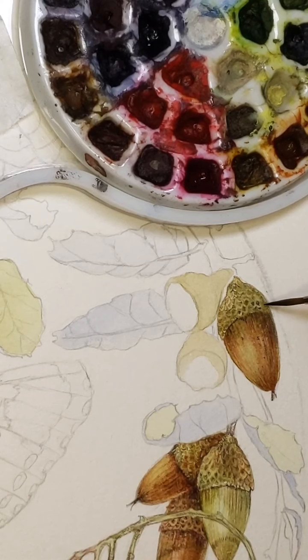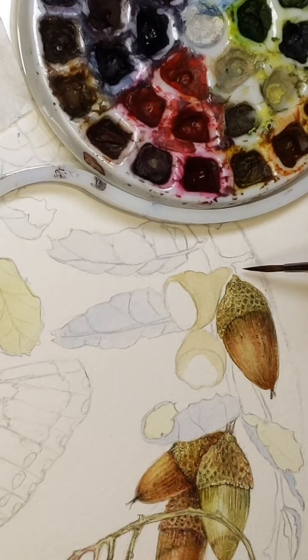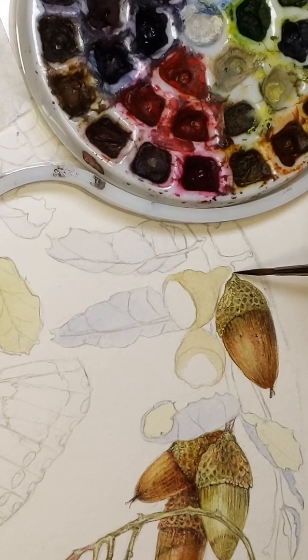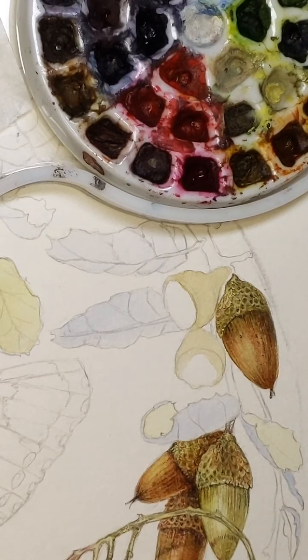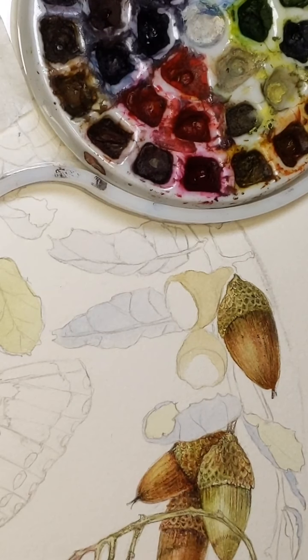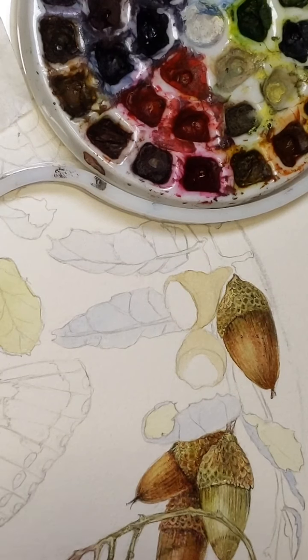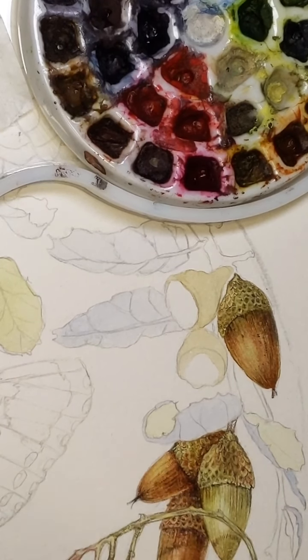Doing this sort of bakes in the knowledge of all the elements that I'm painting here into my head so that it becomes part of my repertoire of things that I am able to paint without reference after I do this. Because I become so intimately familiar with the tiny details and aspects of these.